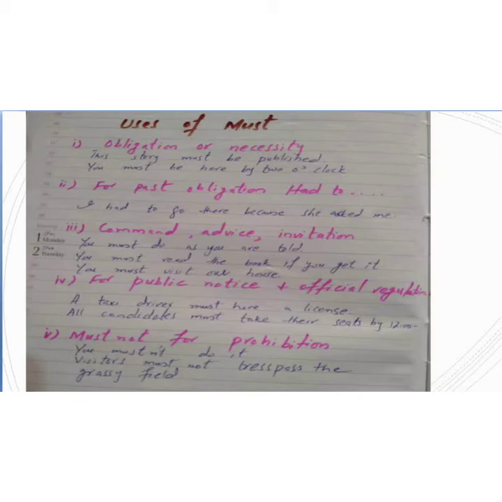Had to is used sometimes as a replacement for must. In the past tense, we have to use had to, not must. We have to use had to in the past tense. I had to go there because she asked me. I will not use the term must in the past tense. Instead, I replace it with had to.